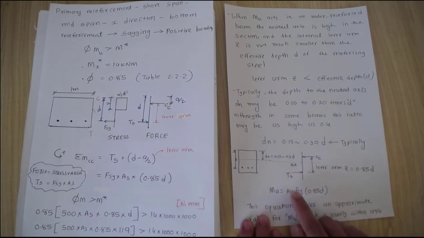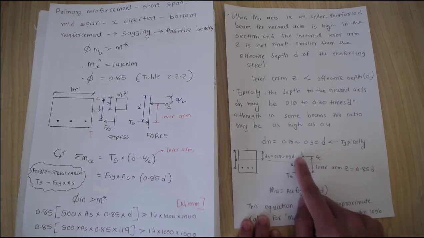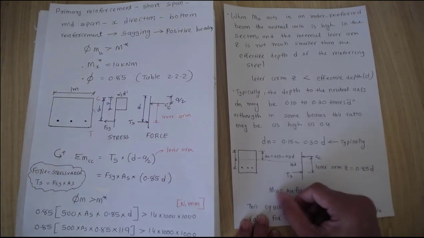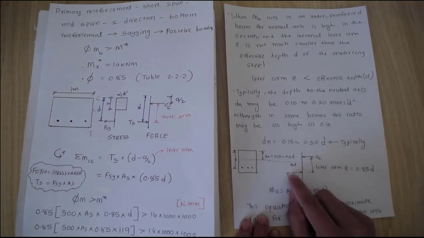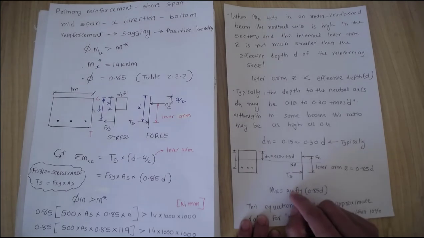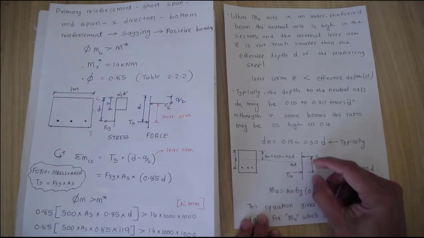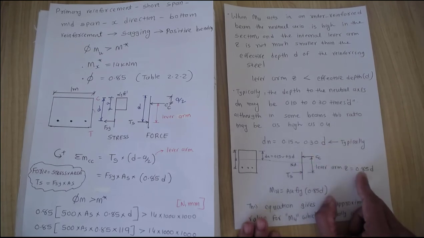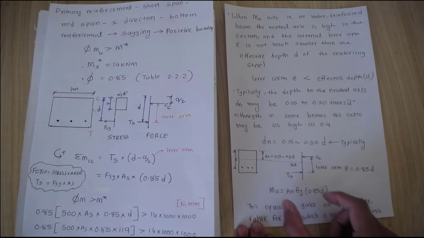So Mu, this is pure bending, so you can take the moment about any point. Let's take the moment about this point, and anti-clockwise is positive. So the moment, if you have moments going in this direction, is equal to Ast... let's say force is equal to stress times area. So this T_s equals force, times the perpendicular distance, this lever arm 0.85 d. So this is a good assumption.